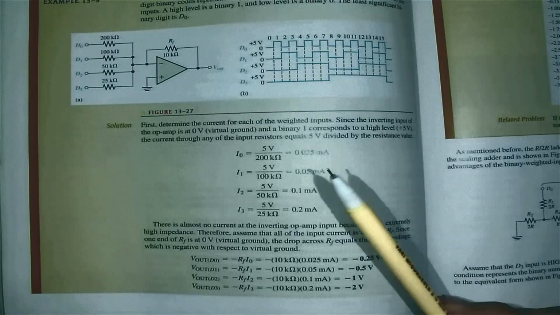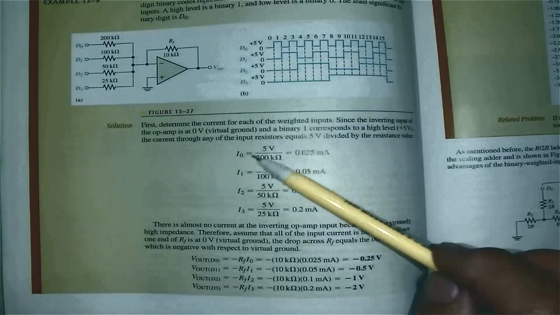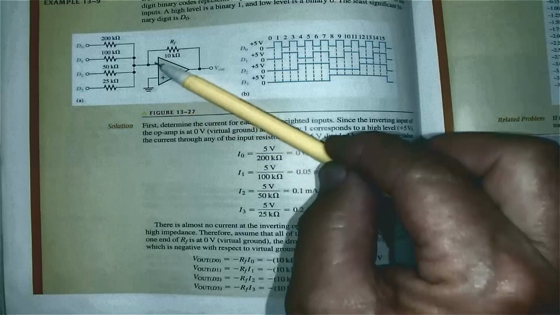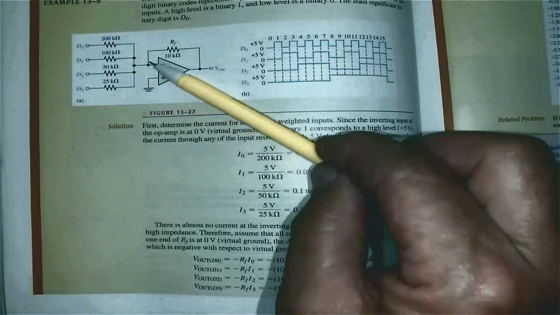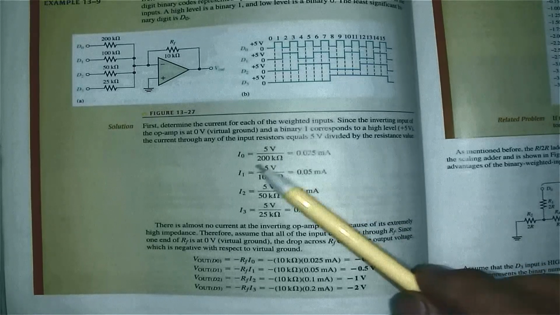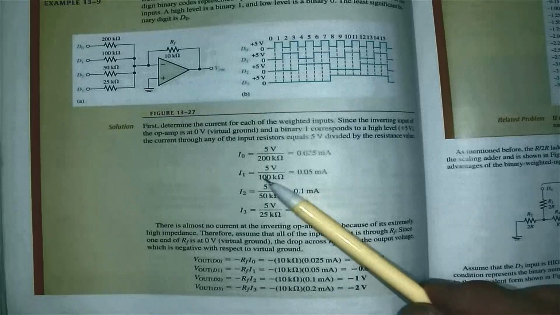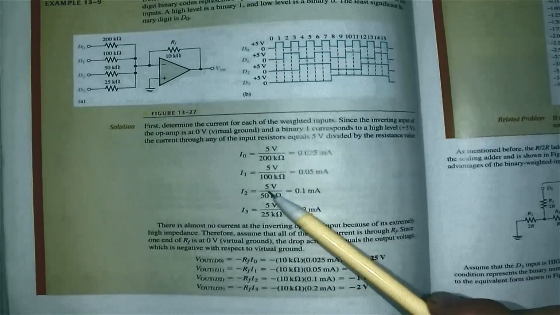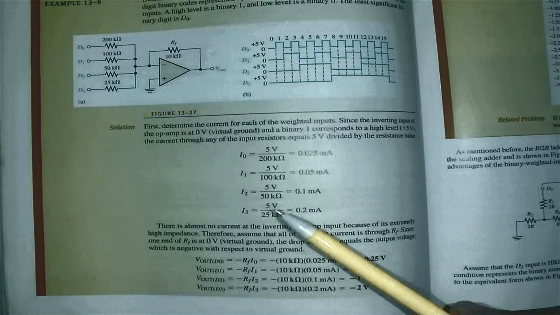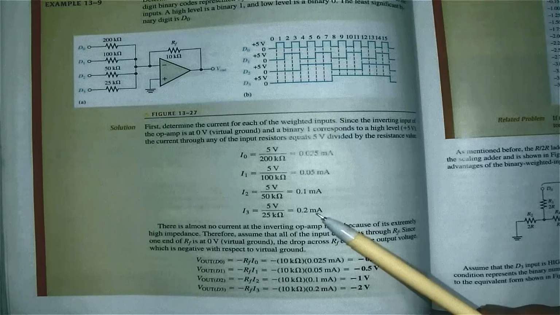Now they can also work out the currents. If I take 5 volts divided by 200K, because this point is at 0 volts, because the op-amp will always try to make the input voltage difference 0. That means now 5 volts divided by 200K will give me 0.025 milliamps. 5 volts divided by 100K will give me 0.05 milliamps. 5 volts divided by 50K will give me 0.1 milliamp. And 5 volts divided by 25 kilo ohm will give me 0.2 milliamps.